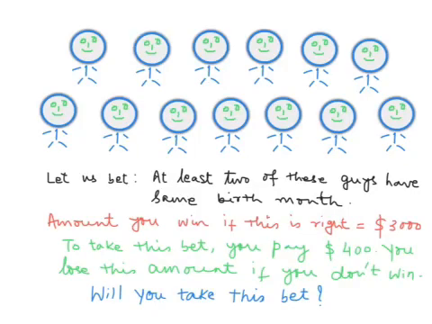We recall this scenario in which there are these many people, and we have a statement that at least two of these guys have the same birth month, and we create a situation of a bet where the amount to be won, if the statement is right, is $3,000, but to take this bet you have to pay $400.